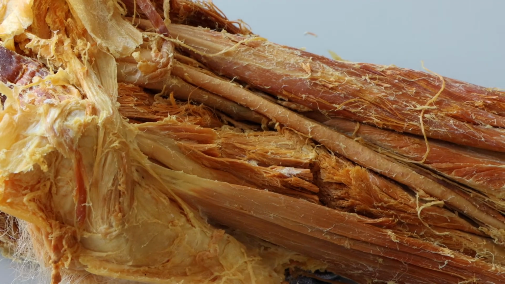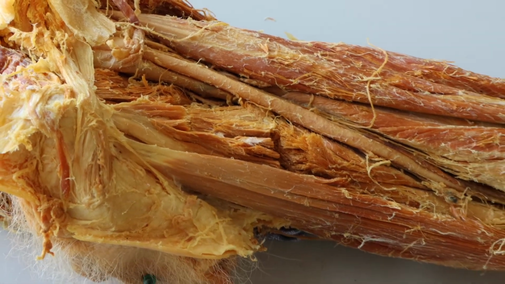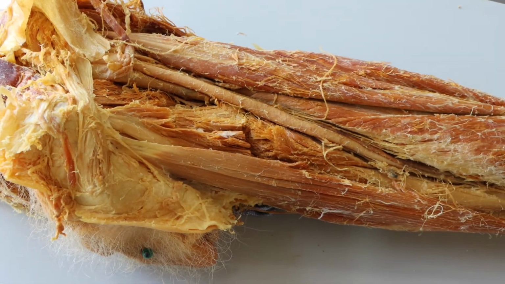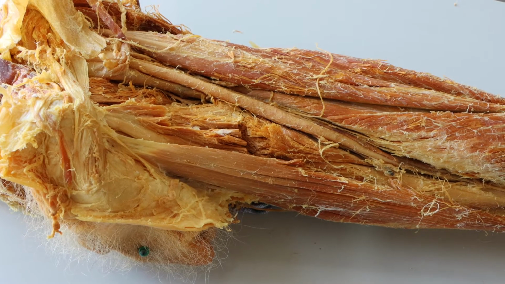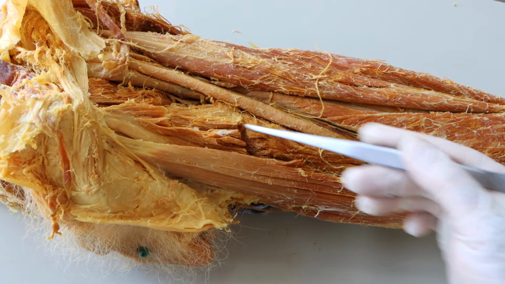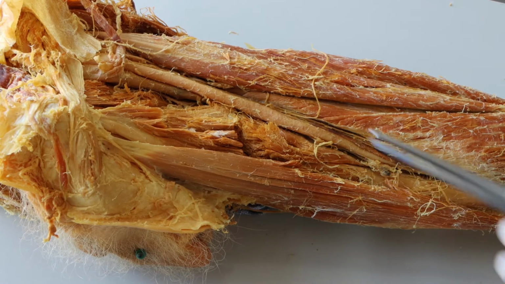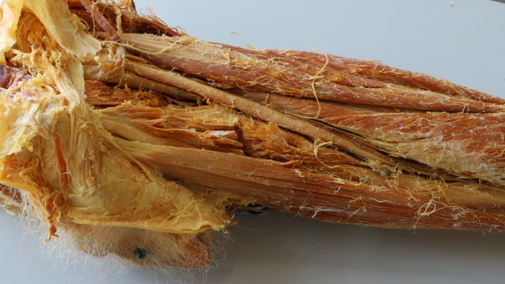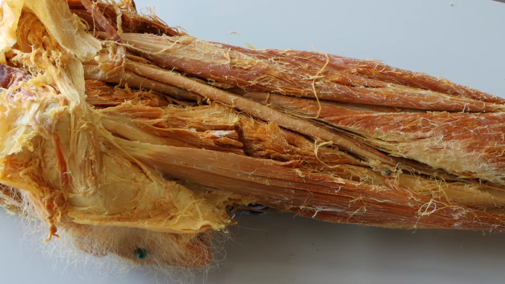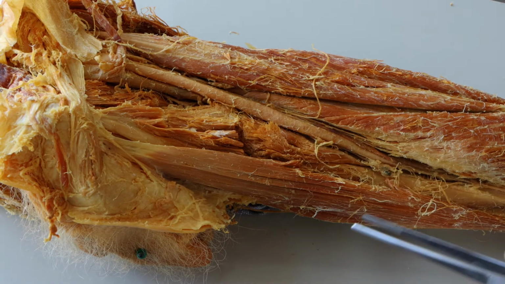The insertion of the adductor longus is the middle third of the medial lip of the linea aspera on the posterior part of the femur. The typical function is adduction, and it also does some flexion and external rotation at the hip joint.